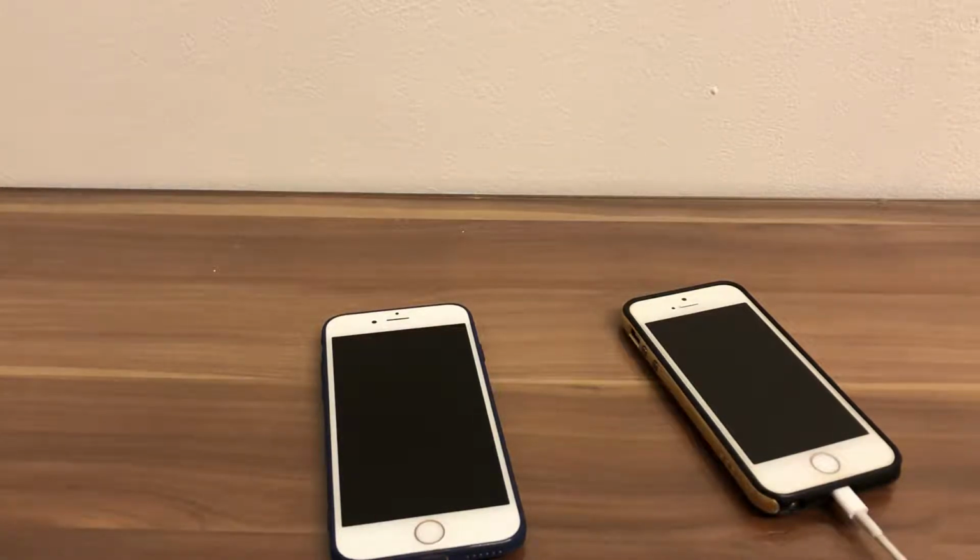Computer science videos here today to show you guys in this tutorial how to transfer a video from one iPhone to another using AirDrop. Without further ado, let us start the video.